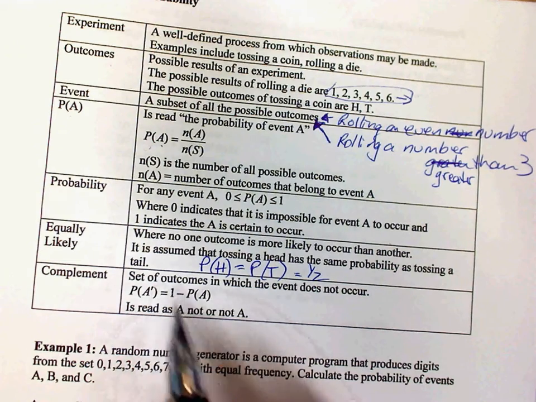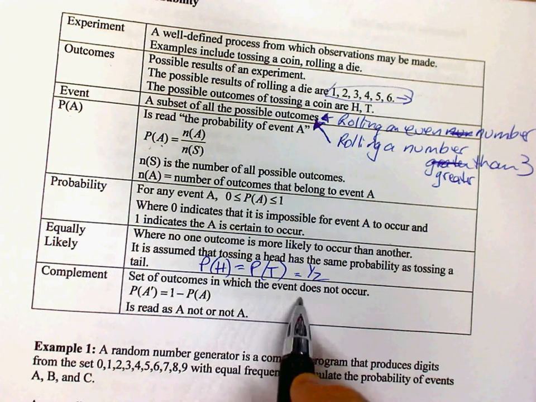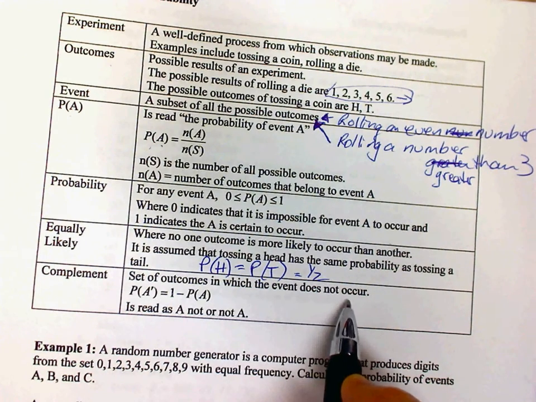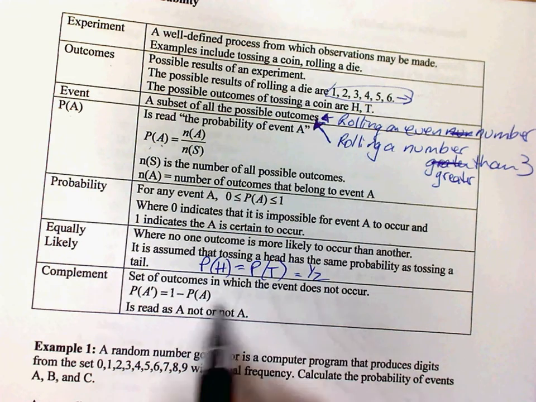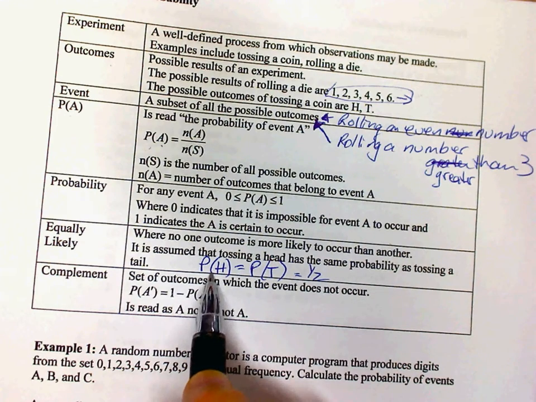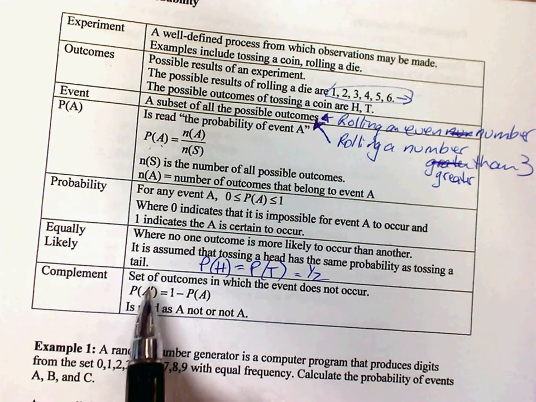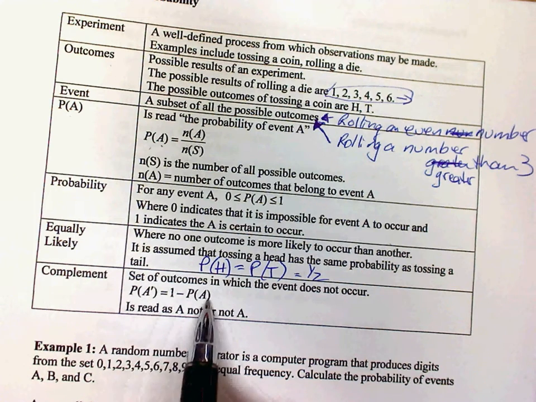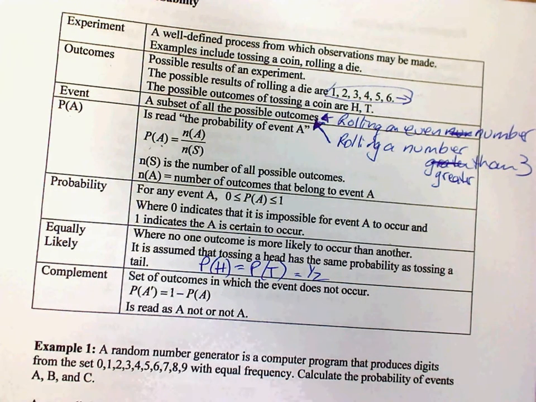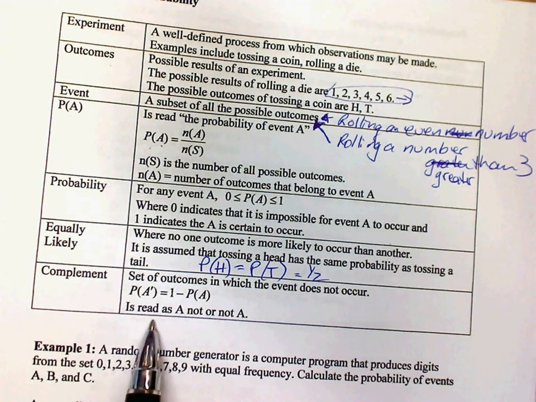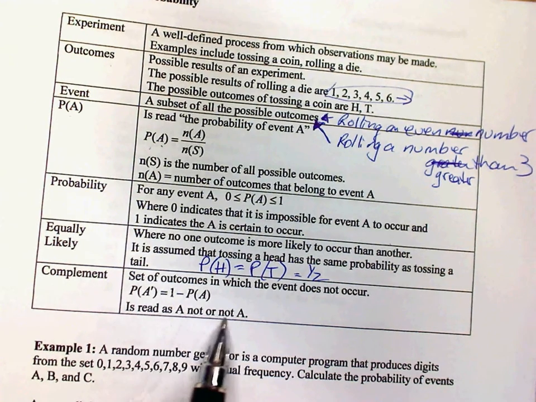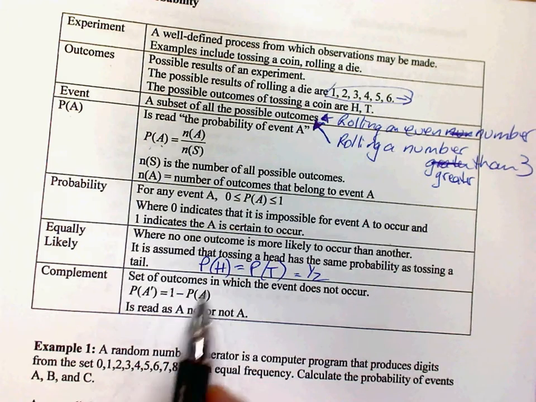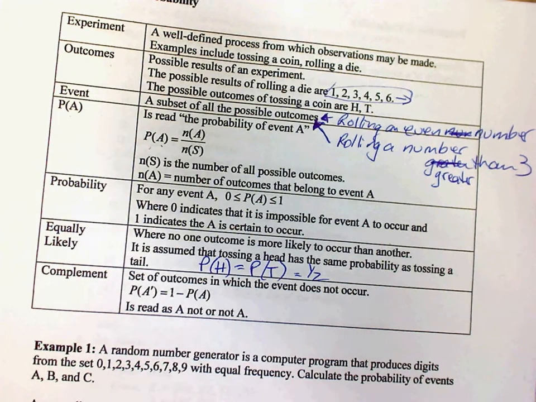Complement. The set of outcomes in which the event does not occur. Okay? So if the probability of rolling a head is 1/2, then the probability of not rolling a head is 1 minus 1/2, which is 1/2. The probability of an event not occurring is read as probability of A naught, or not A. And we'll do examples to illustrate all of these new terms, okay?